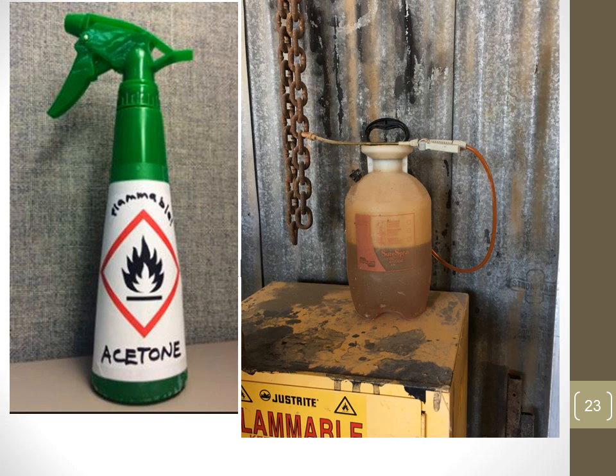On the right, we have a container that you would often see people using to spray weeds. It's actually a diesel oil mix used for lubricating machinery. You really have to put secondary labels on. It's the law, and it's not that hard to do.